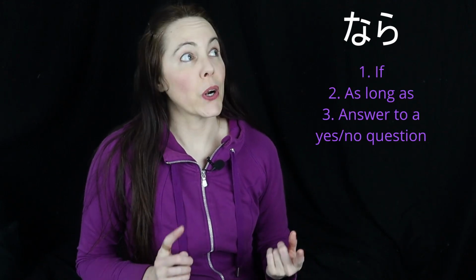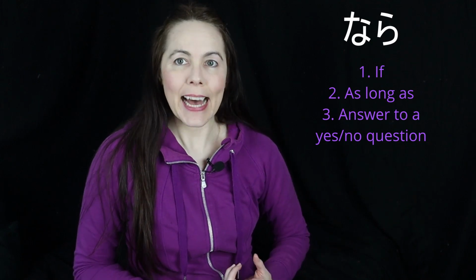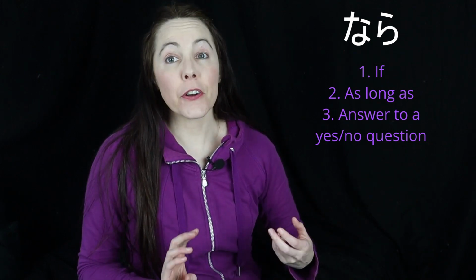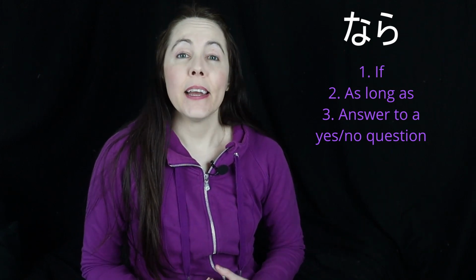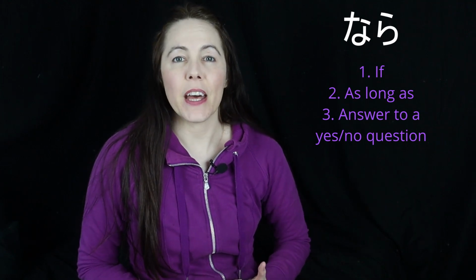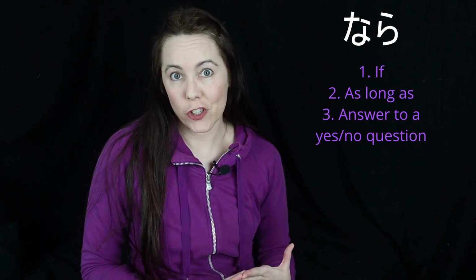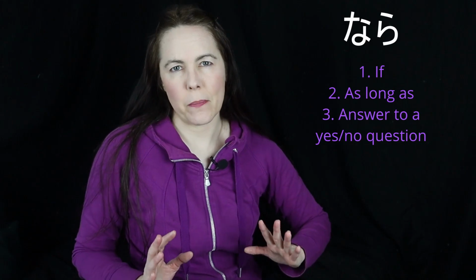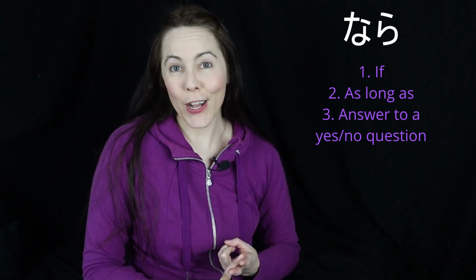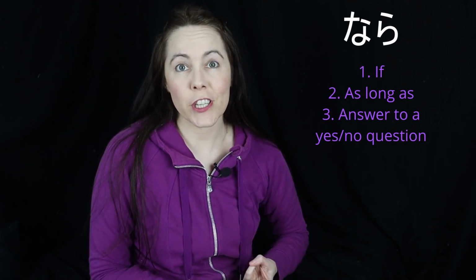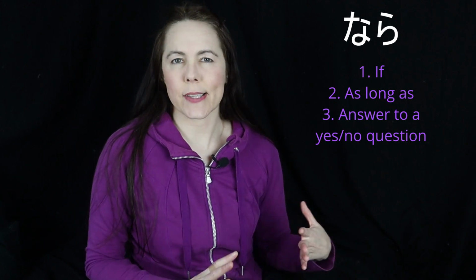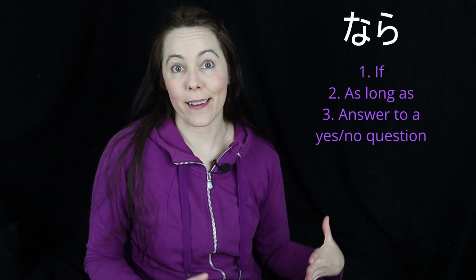So as a translator, a very simple substitution for nara could be the word if or the phrase as long as. Another key component of nara is it will often be in a statement that is a response to a yes or no question. So with these rules in mind, if, as long as, and an answer to a yes/no question, let's look at a few sentence couplets to demonstrate nara in action.